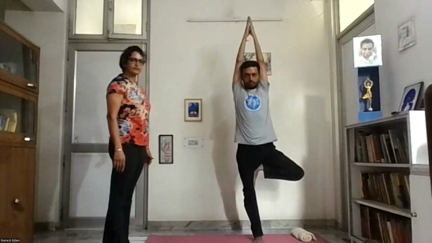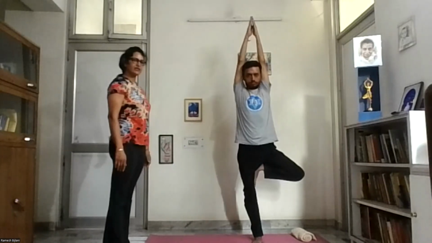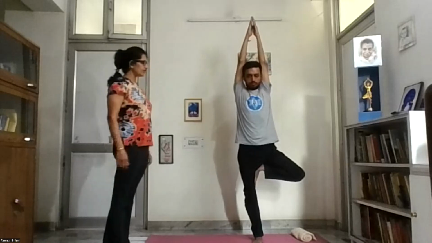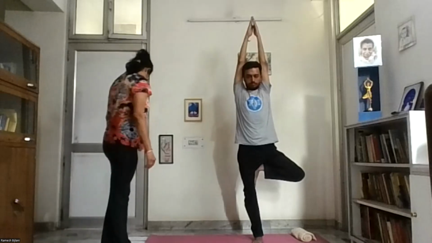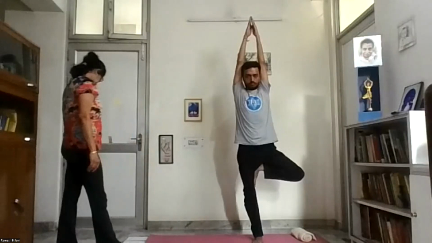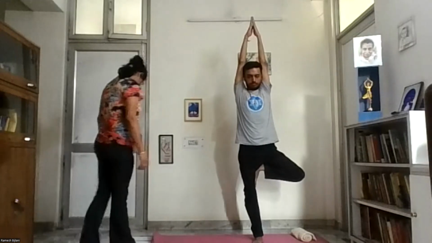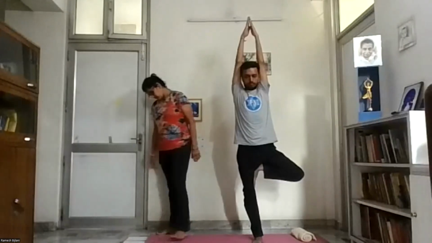When you're comfortable, take the arms up. Bring your palms together. Stay for 2 breaths. As you stay, if you're feeling still imbalanced and you're not using a wall, then you can choose a point on the floor and try and balance on it, and look at it, or you can even focus on your breath. Very nice. When you're done, you can release.